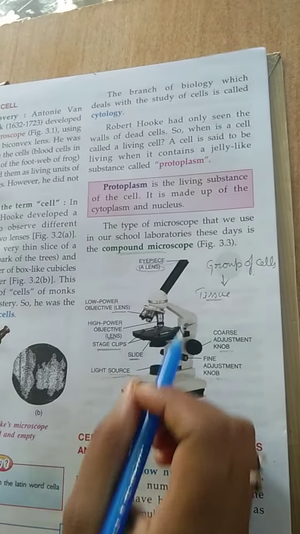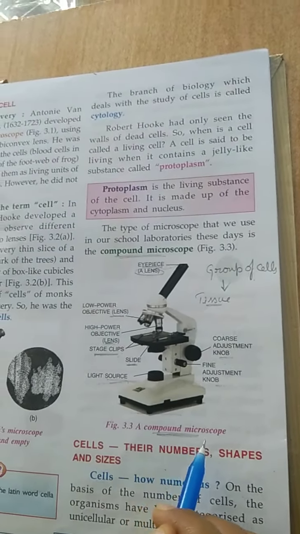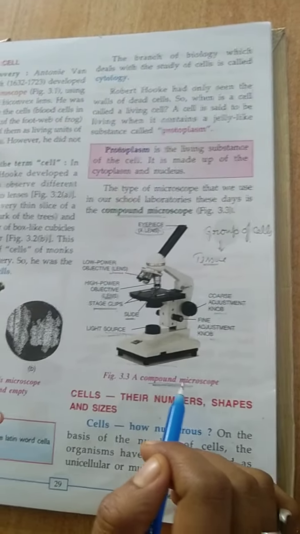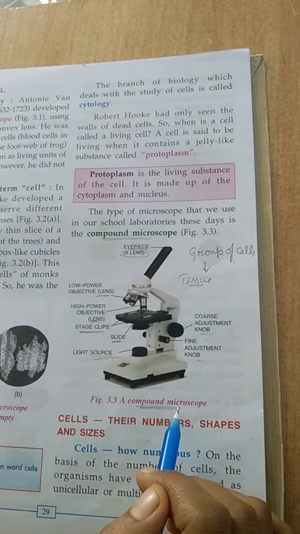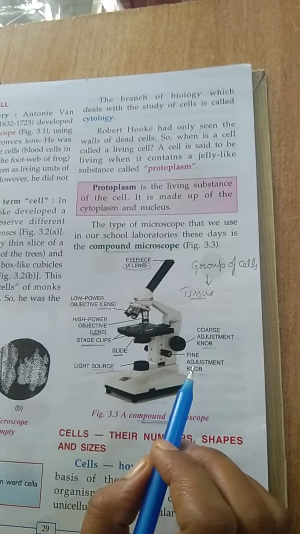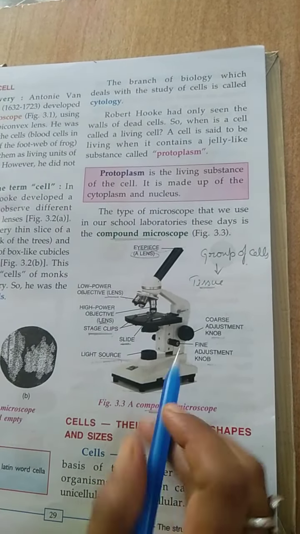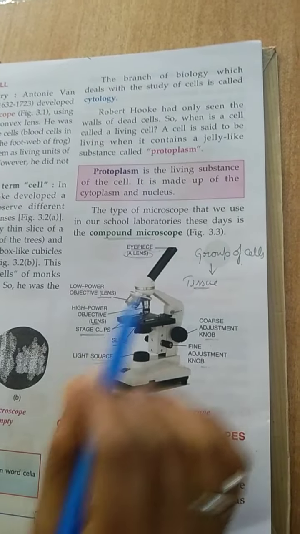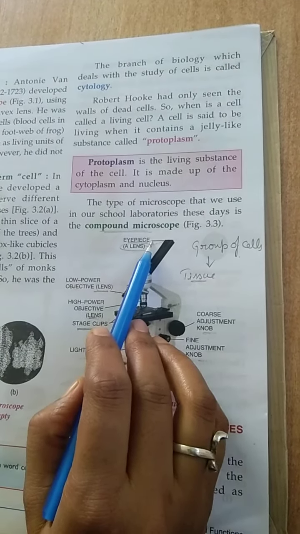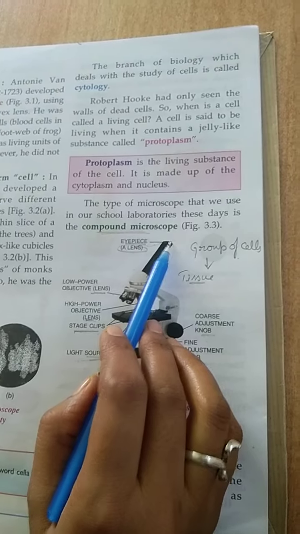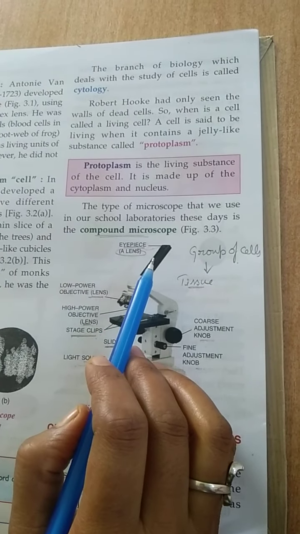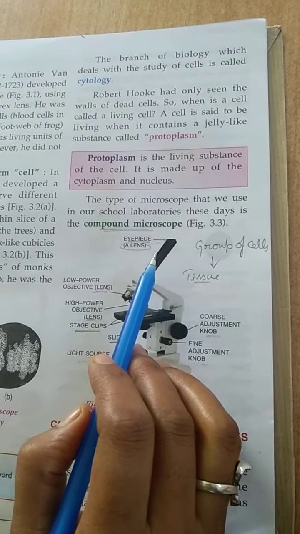In the textbook, the picture of a compound microscope is given. For the basic idea, there is no description about it, but the picture is given. So let us have a brief discussion about the compound microscope. In the compound microscope, there is an eyepiece, right? From this eyepiece, we observe the cells or tissues which we have collected.